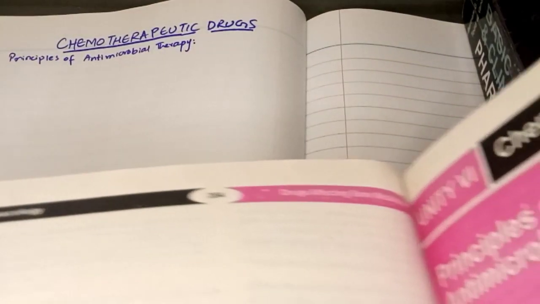Basically, we are discussing these principles first because that would give you a better understanding of the principles of these drugs, how resistance is developed, and many other things about the drugs. So that would give you a better know-how and general concepts about the antimicrobial drugs.